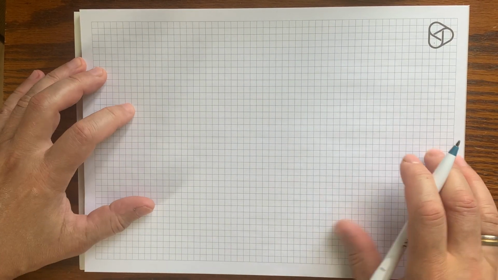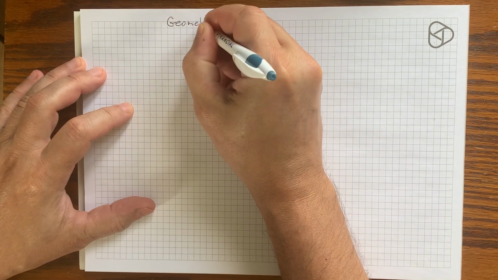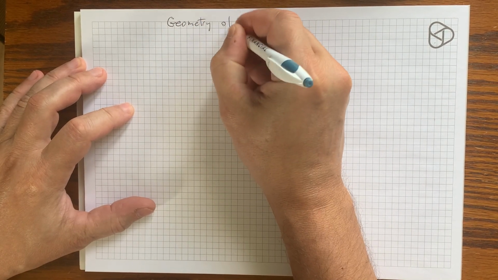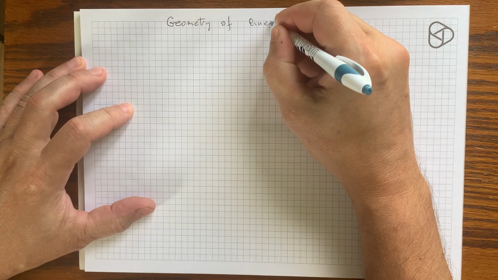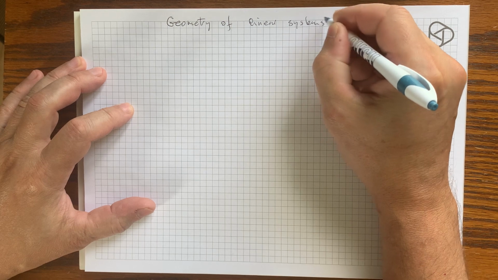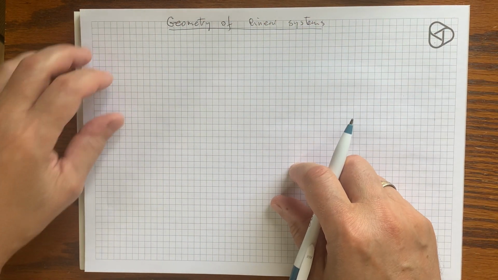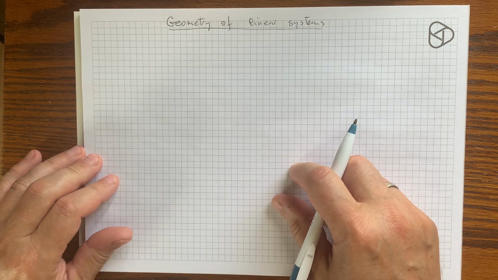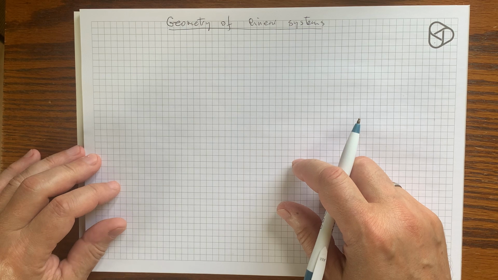Hello, here we talk about geometric meaning of solutions of linear systems. We will look at examples where we can draw geometric shapes corresponding to solution sets.